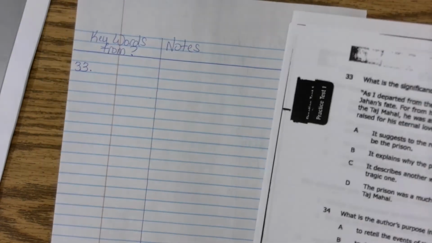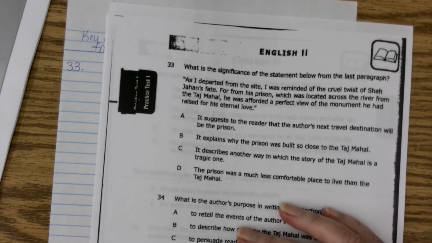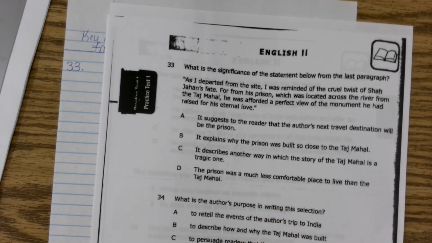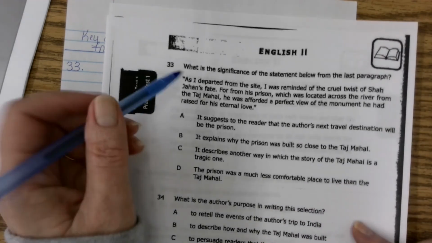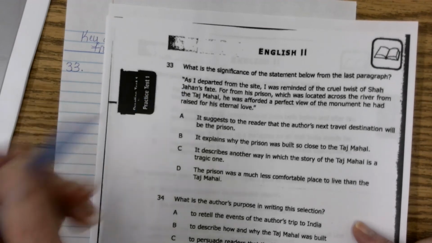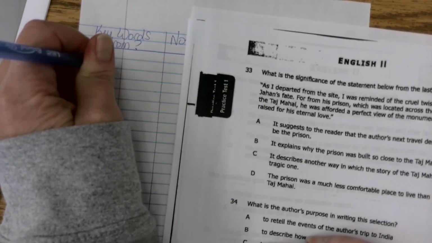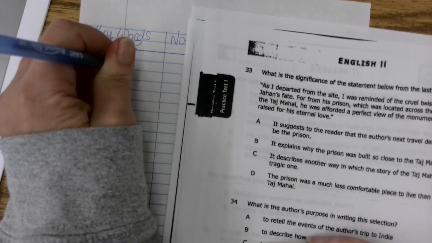Okay, we have 4 more questions left. So number 33, what is the significance of the statement below from the last paragraph? Okay, again, that's a really long quote, a long section. We're not going to write all of that down, but what we are going to write down is last paragraph.